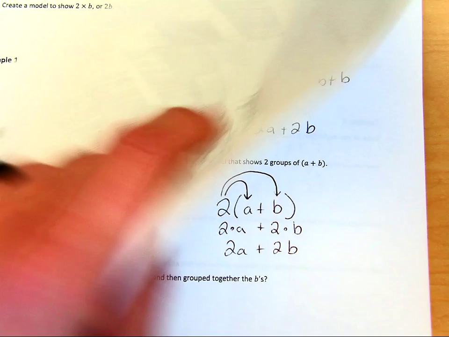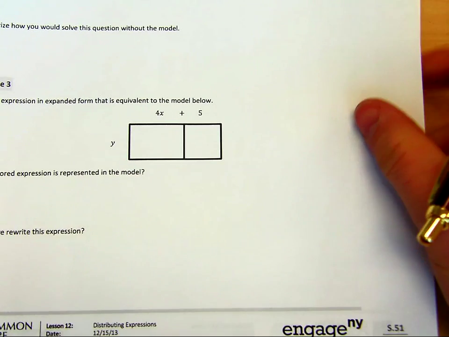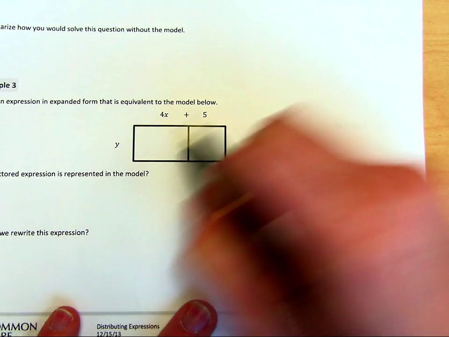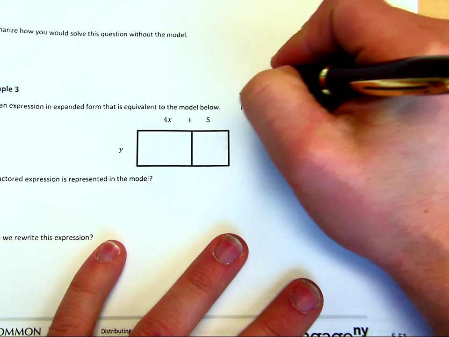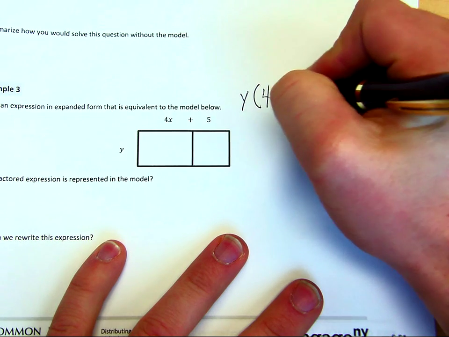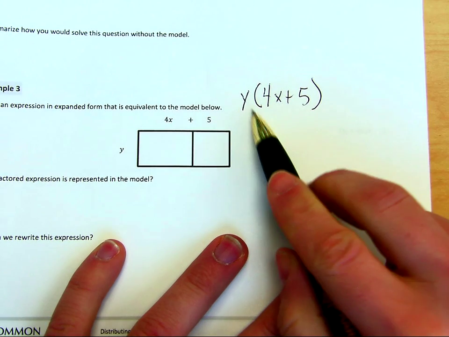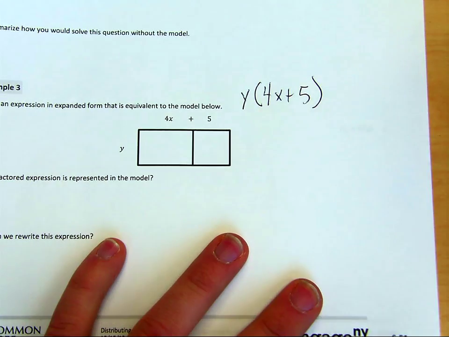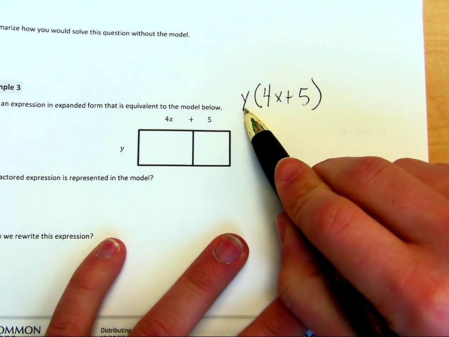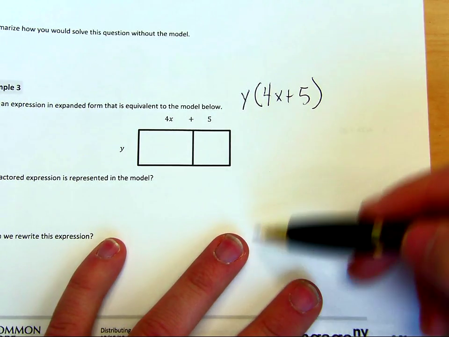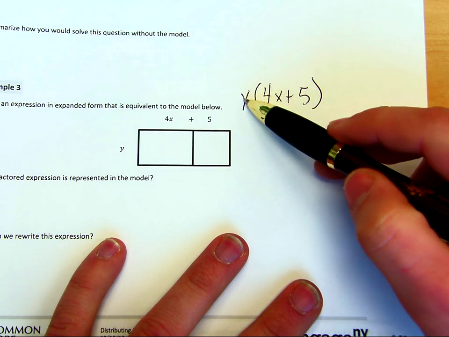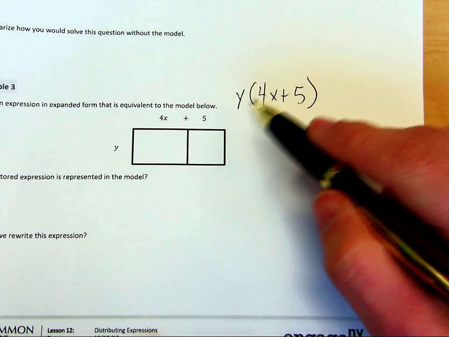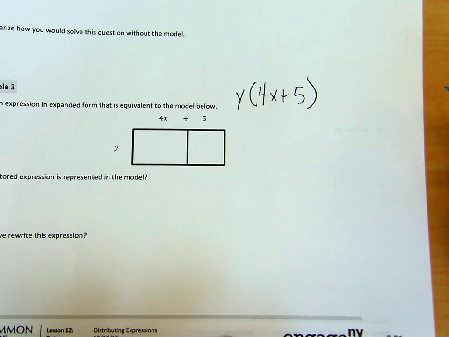One last one I want to look at. Start off with the model. This would be y times 4x plus 5. This is the only time when I cannot do the repeated addition, because I don't know how many sets I would need. If there was a 4 here, I'd put 4 sets of it and add them together. But when there's a y, it's an unknown number, it's a variable, so we cannot do repeated addition when we have a variable on the outside.